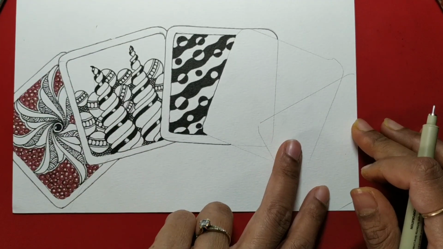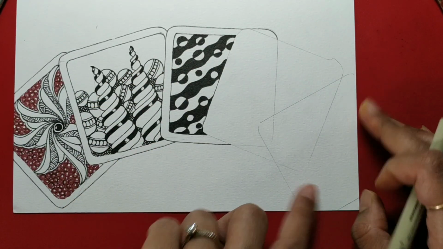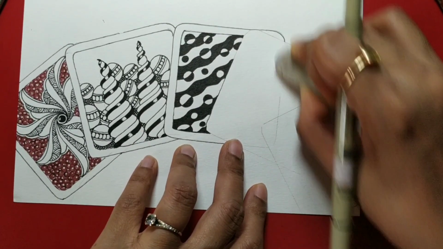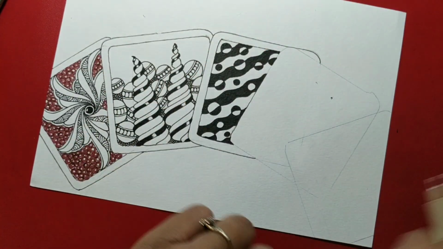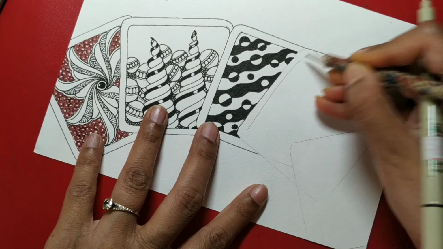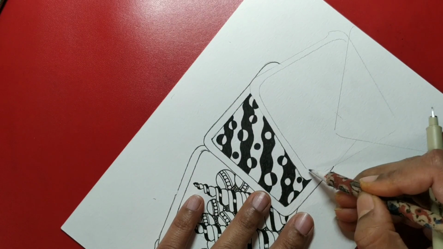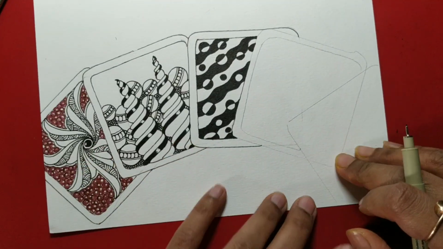Now let us move on to the fourth. For this one, you can draw a complete tile, or you can again restrict to this part. Since they are all overlaps, I'm not going to draw a complete tile. I'm again going to give an overlap. So just draw a border as we have been doing till now, and then choose any tangle of your choice.